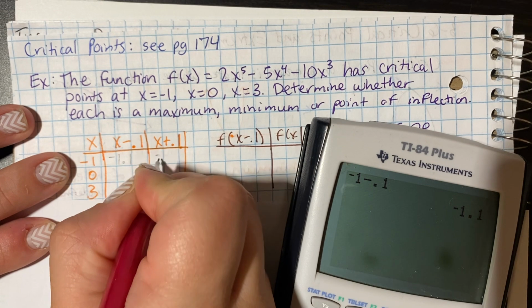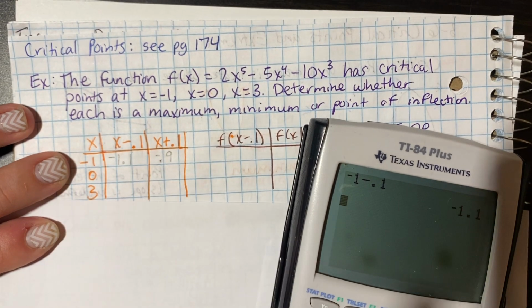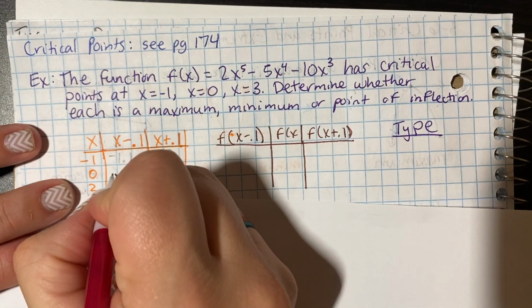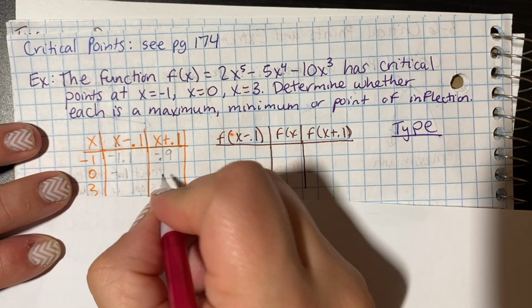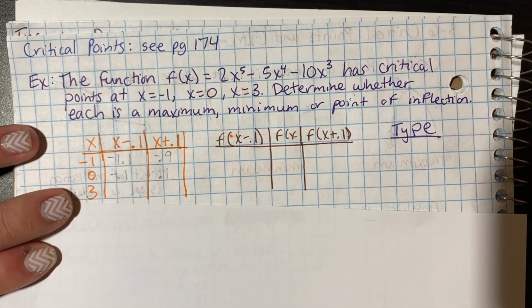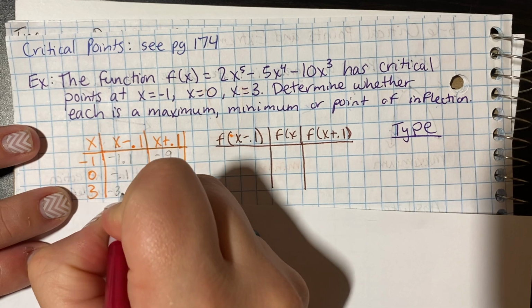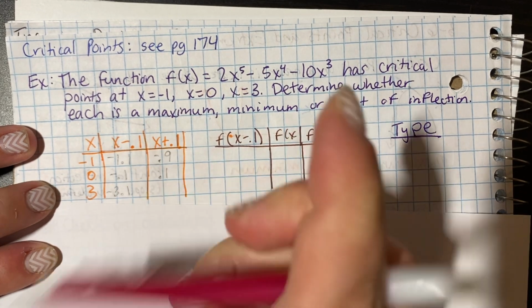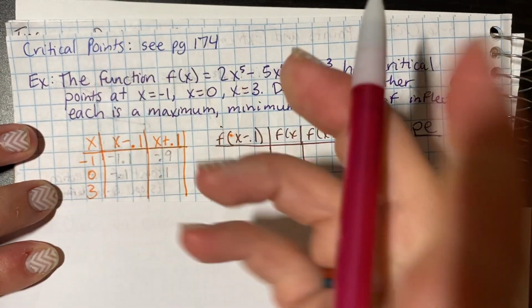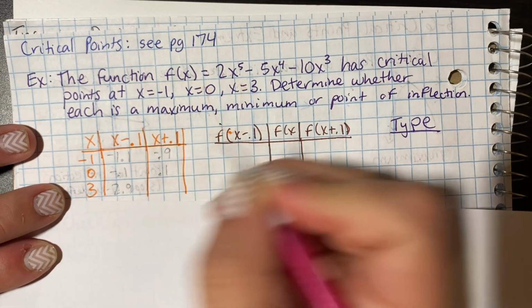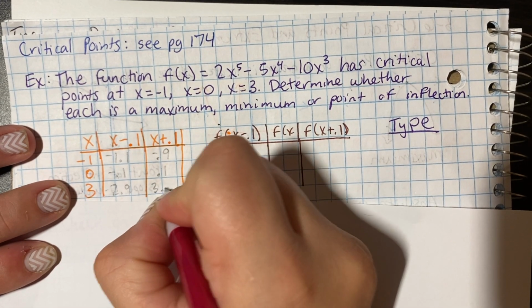Plus 0.1 will be -0.9. So minus 0.1, 0.1, -3.1. Oh, no, that's a 3. So that'll be 2.9. See, already mixed up. 3.1.